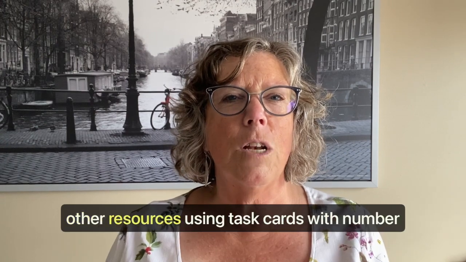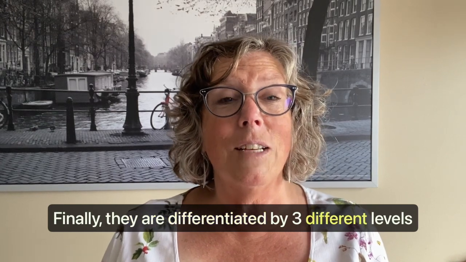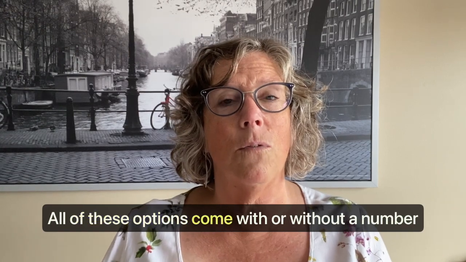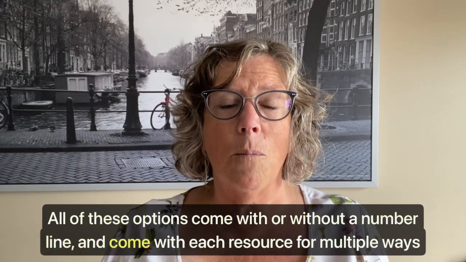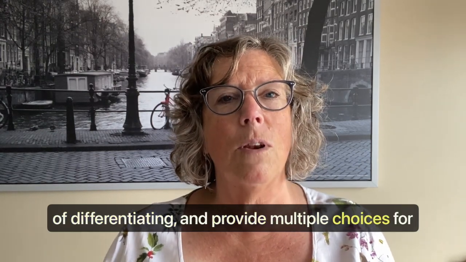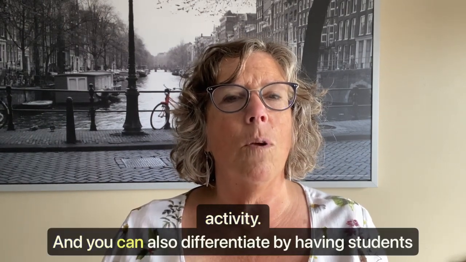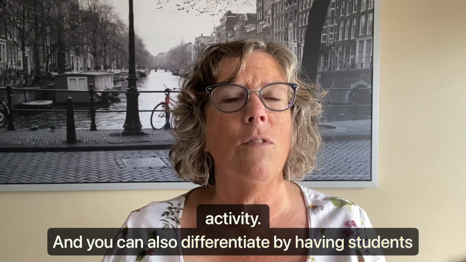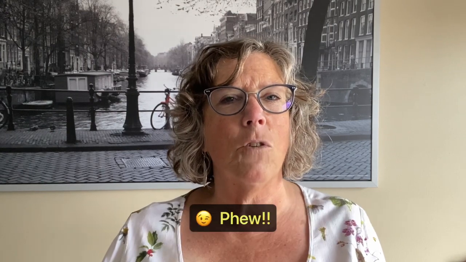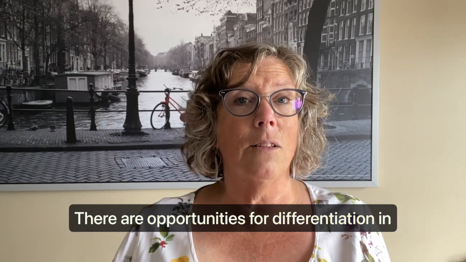They are further differentiated by having some resources with task cards using equations and other resources using task cards that have pictures of number bonds on them. And then there are also accompanying differentiated worksheets at 3 different levels, some with equations, some with equation banks, and some with number bonds. All of these options come with or without a number line, and each offers a different way of differentiating with multiple choices for each student, even if they're working on the same activity. And you can also differentiate by having students work on different math strategies, such as counting on, making 10, add 10, etc. Okay, so that's a lot of options.